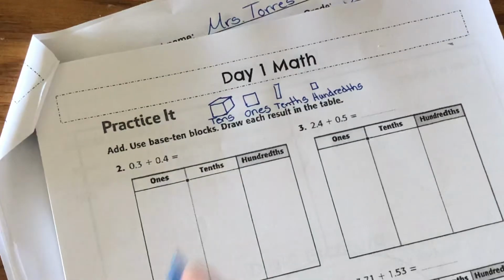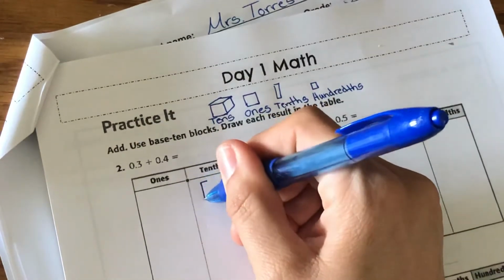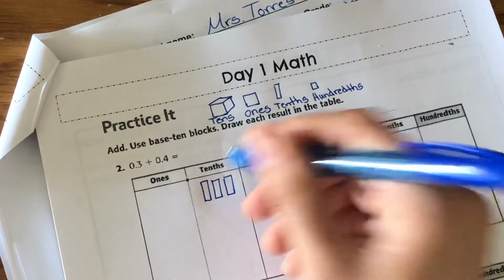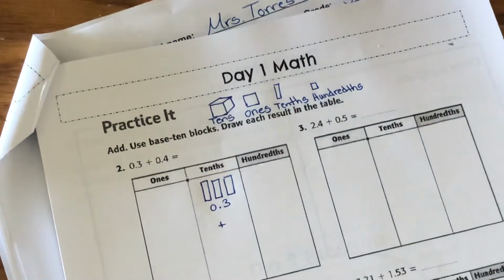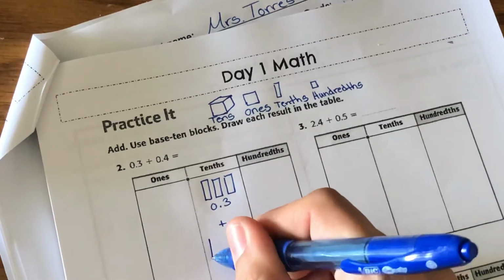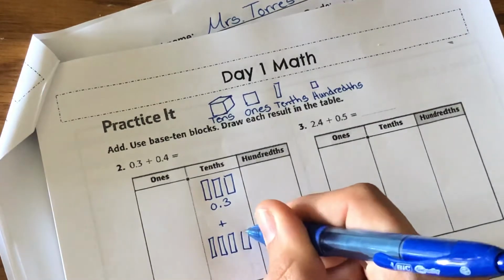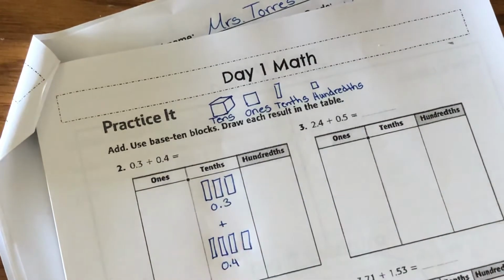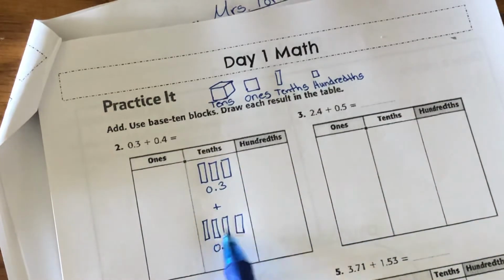So I'm gonna say that I have first here 3/10. So here's my 3/10, my sticks. 1, 2, 3. And if you want to indicate, you can say that's 0.3 plus my 4/10. 1, 2, 3, 4, which is 0.4. This automatically indicates to your teacher that you know what you're doing. Well, how many tenths do I have? 1, 2, 3, 4, 5, 6, 7 tenths, which is exactly what we got.